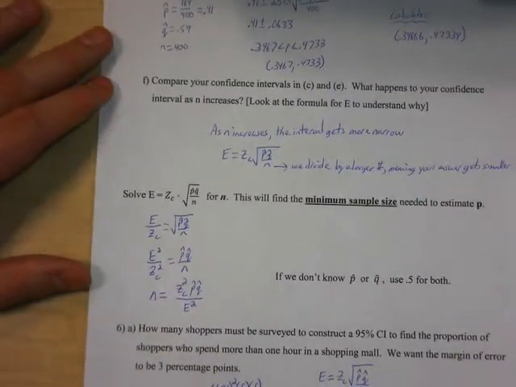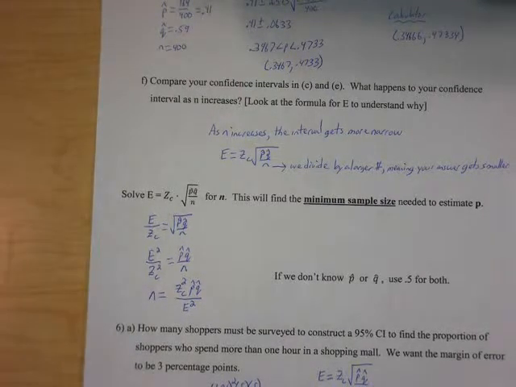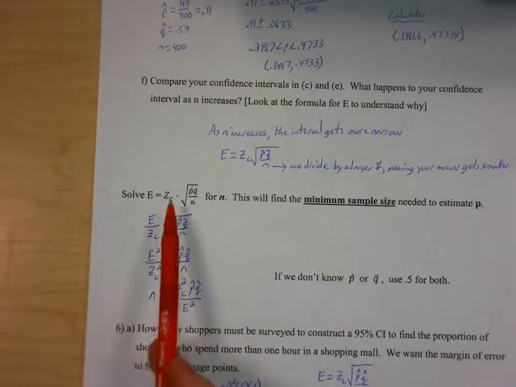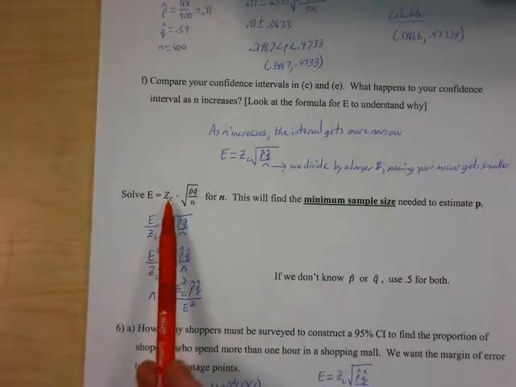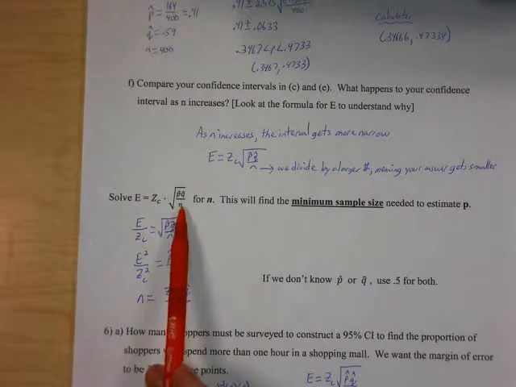Okay, last thing we look at here is suppose you're asked to find a minimum sample size that you need. Suppose we want to be within 3% of the actual population percentage of something. How many people do you have to sample, or how many have to be in your sample size? To answer that, we take our margin of error, and basically you want to solve for n.